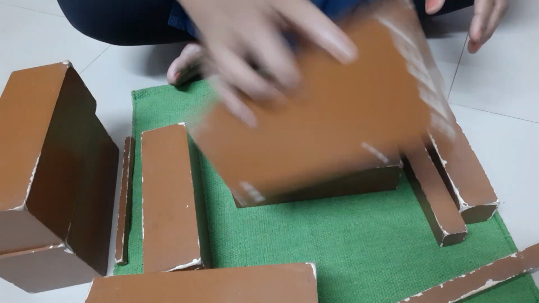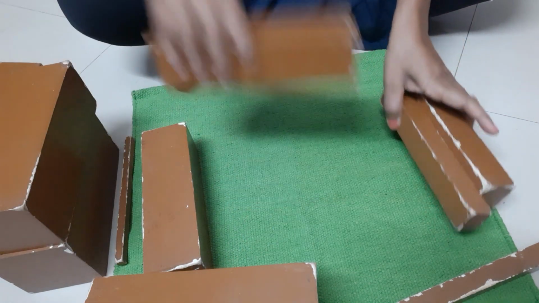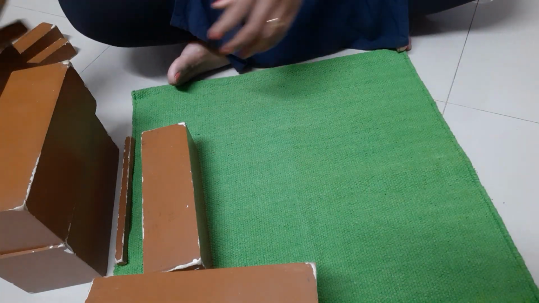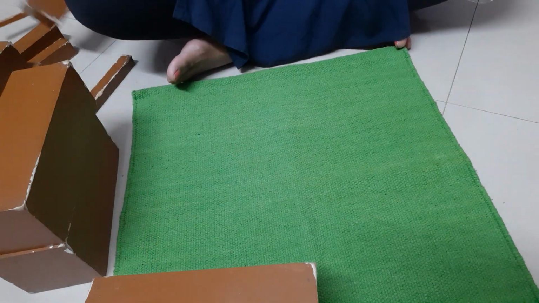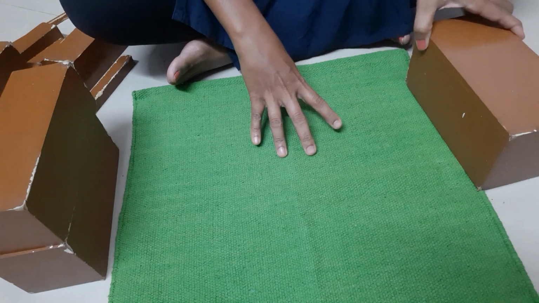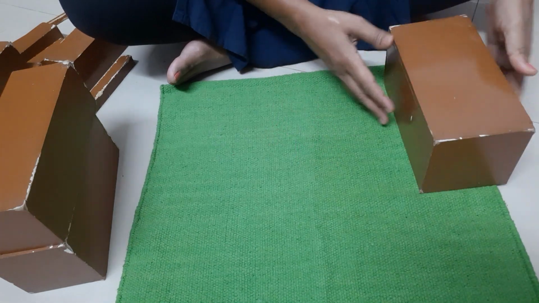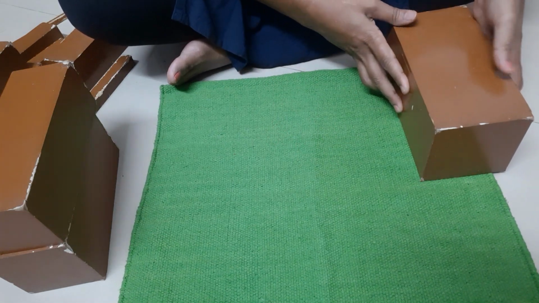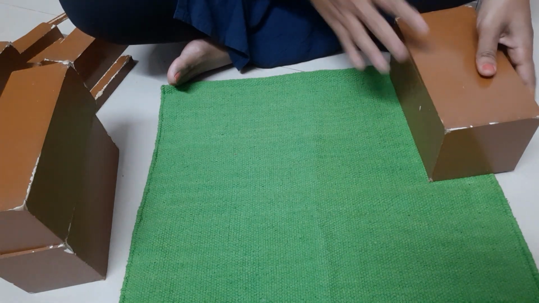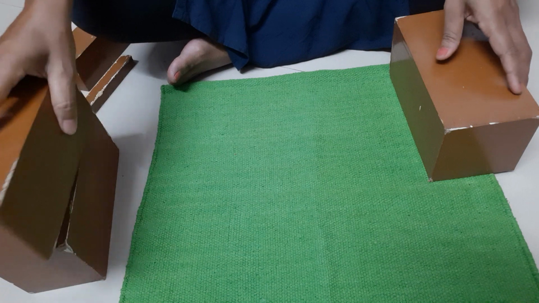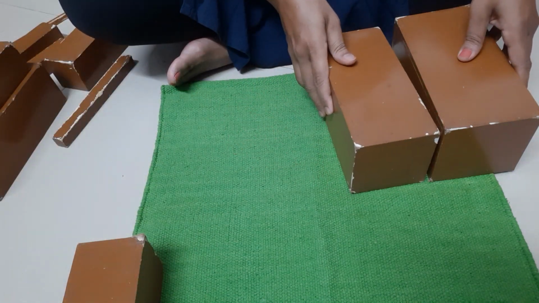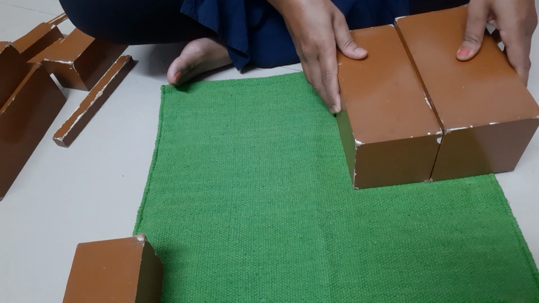First we have to arrange these prisms from the thickest to the thinnest in horizontal shape. Here we can see the thickest prism. First we have to arrange like this, thickest to thinnest. The second thickest one is this one.